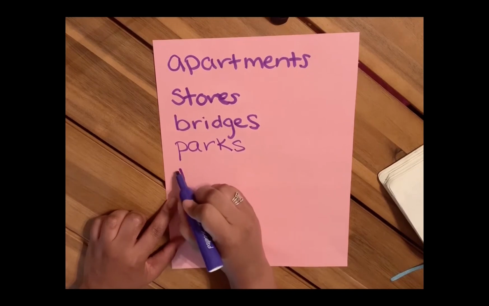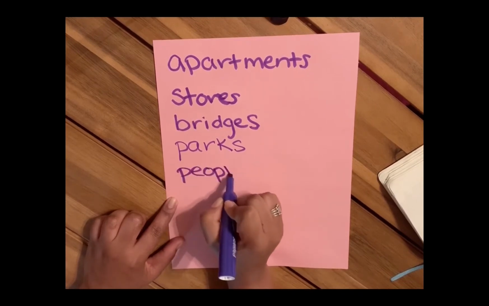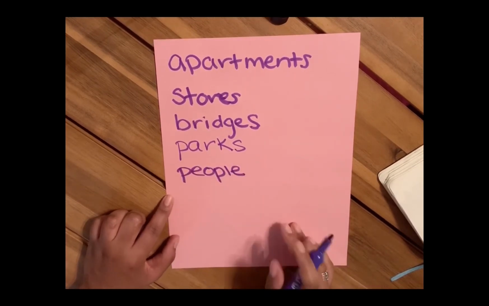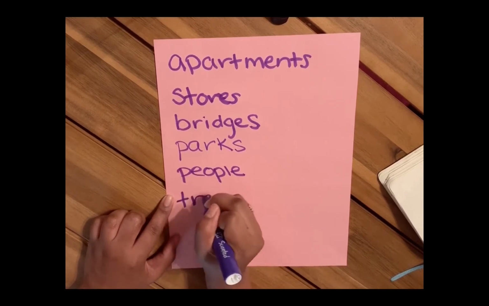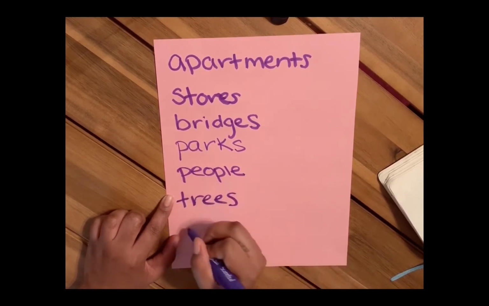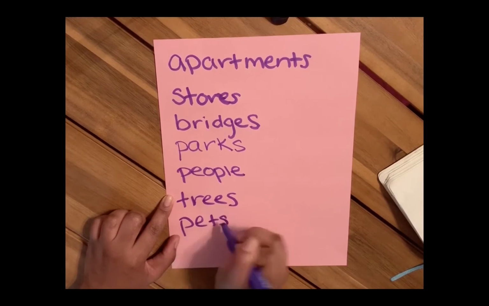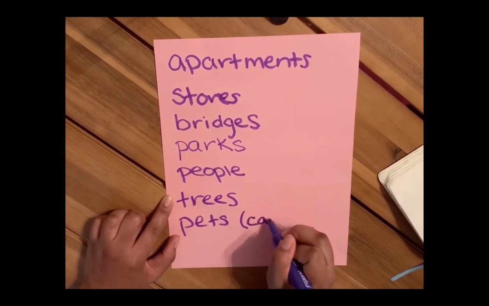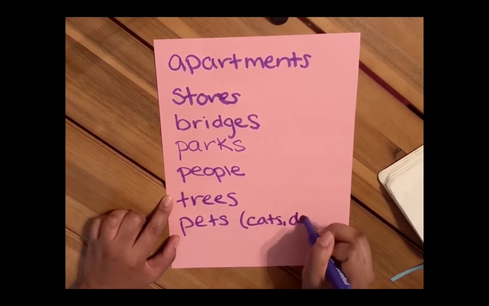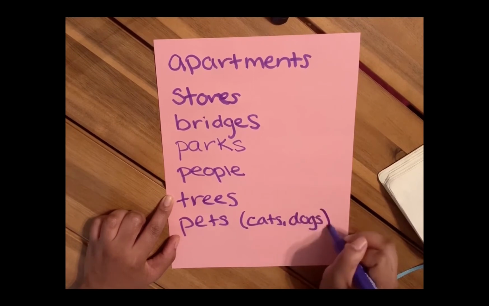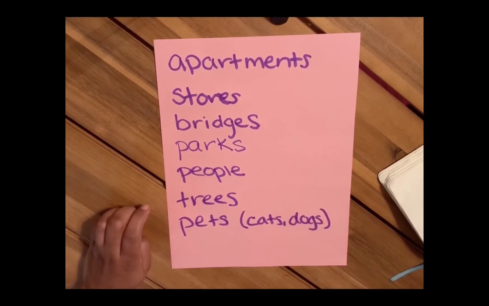There's definitely people, both kids and adults. I see trees when I look outside, and also pets. So some pets I see are cats, dogs, and other things. Now let's get started on drawing.